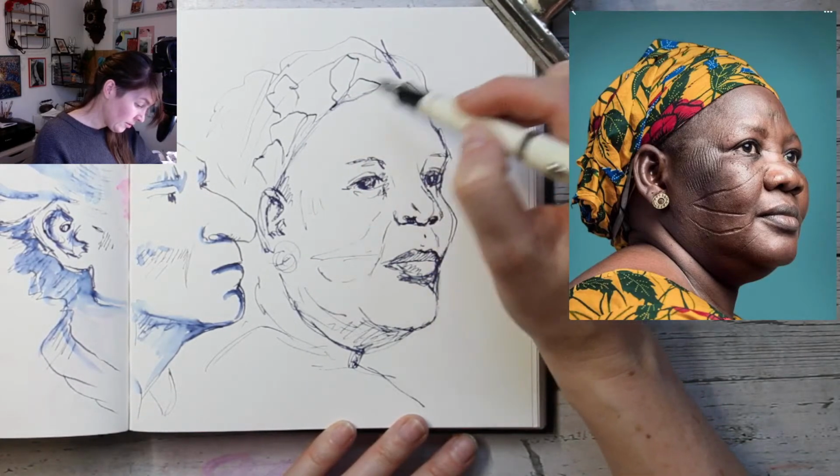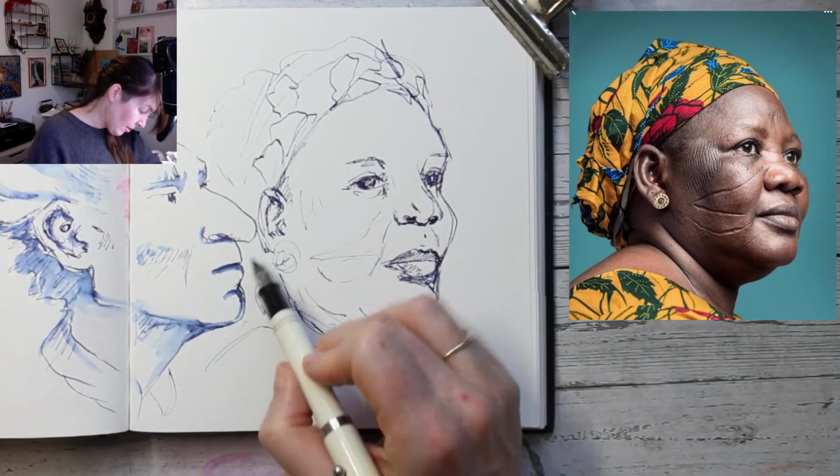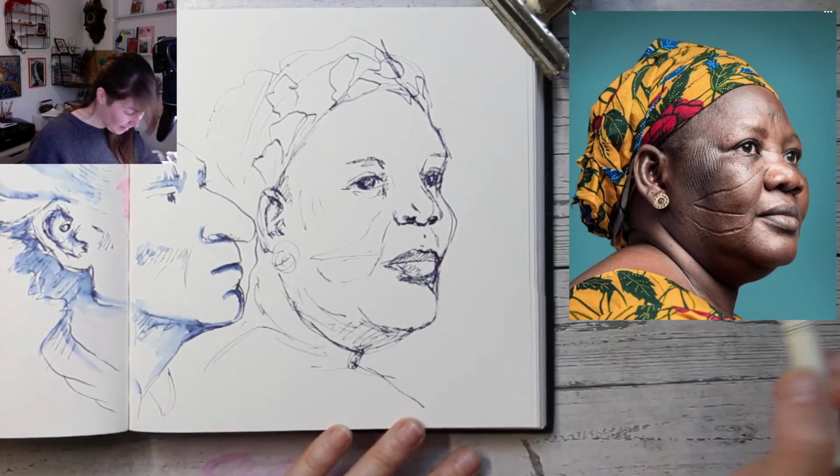So flowers. I love the pattern of fabrics. So now I've got the chance, I want to add some of that in as well.